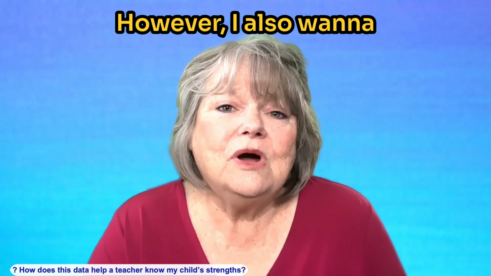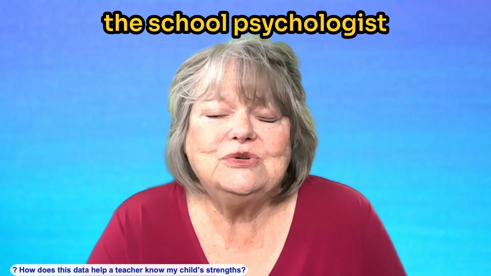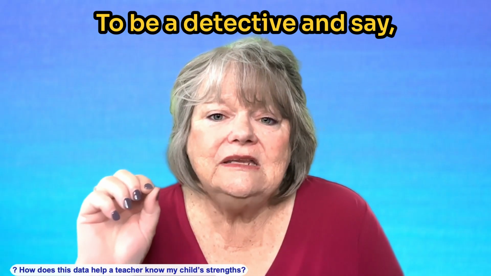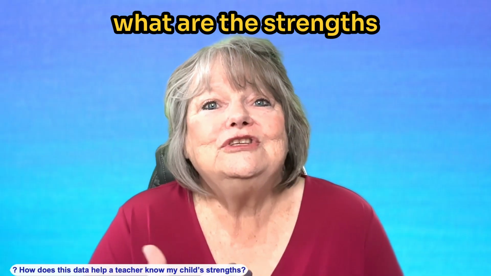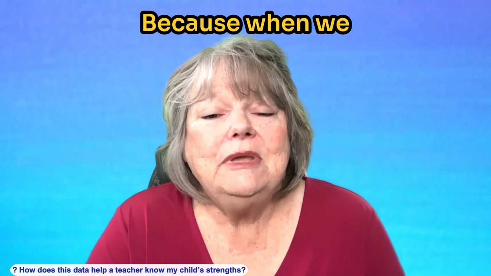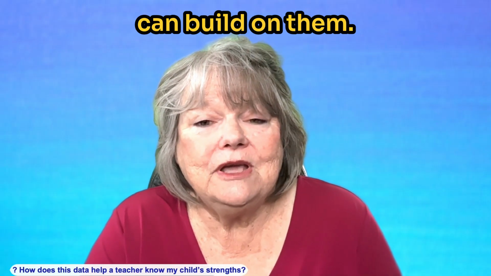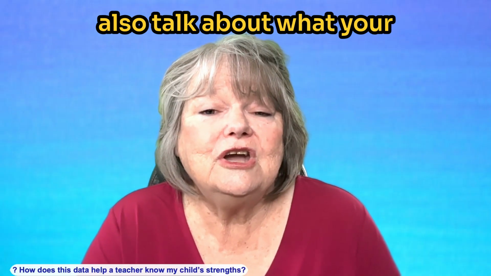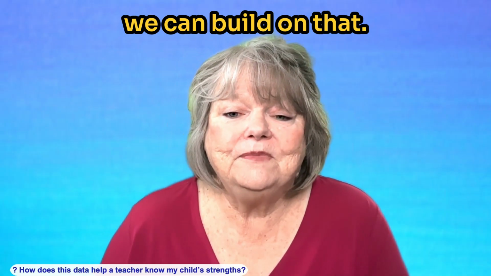However, I also want to look at those test scores, and what the school psychologist gave. And I want to be a detective and say, what are the strengths that we can pull out from this information? Because when we know your child's strengths, then we can build on them. So we want the data to also talk about what your child already knows and how we can build on that.